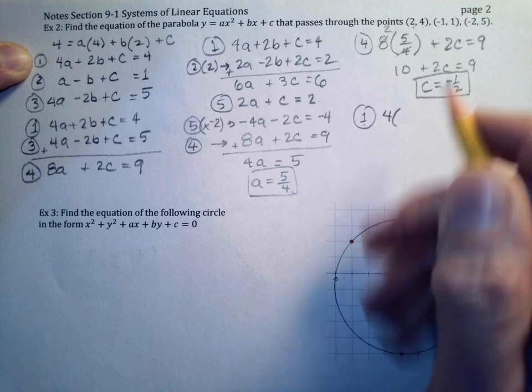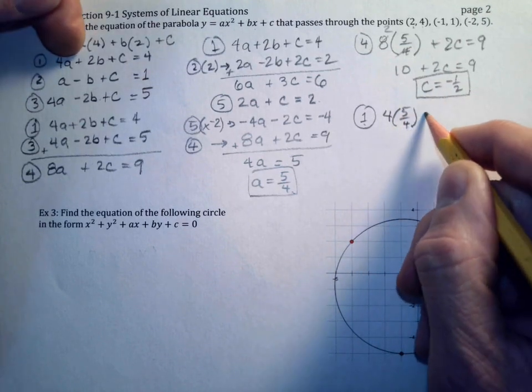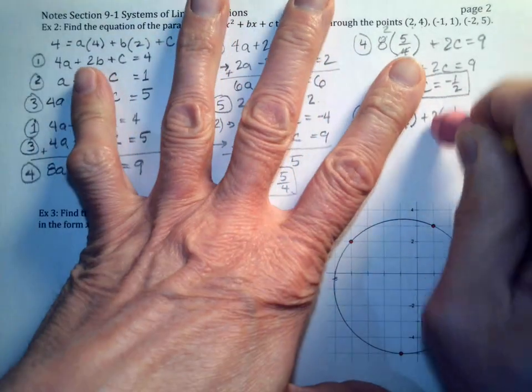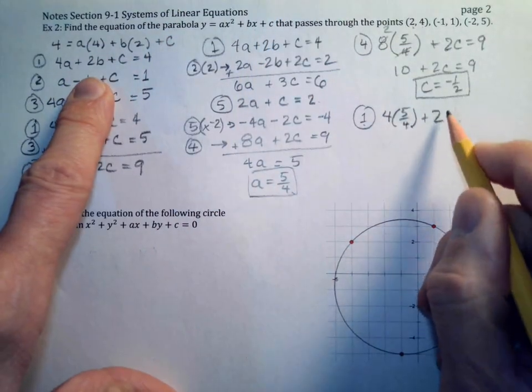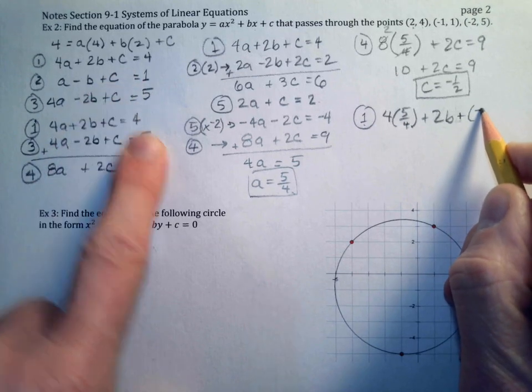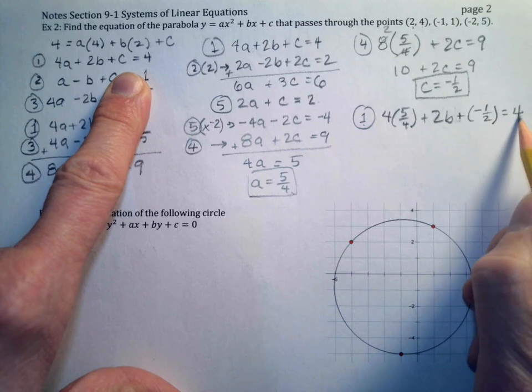So 4 times 5/4 plus 2 times -1/2. Oh, wait a minute, that's B. 2B. Plus C. Okay, well that didn't really eliminate it, but oh well. Equals 4.